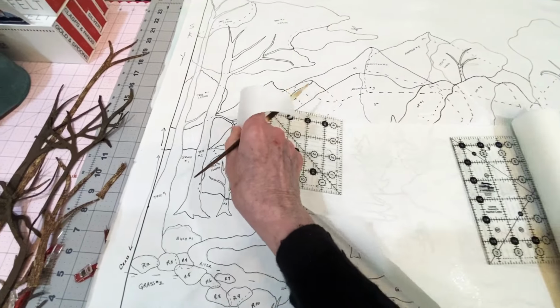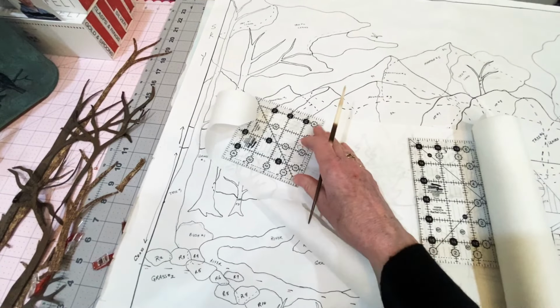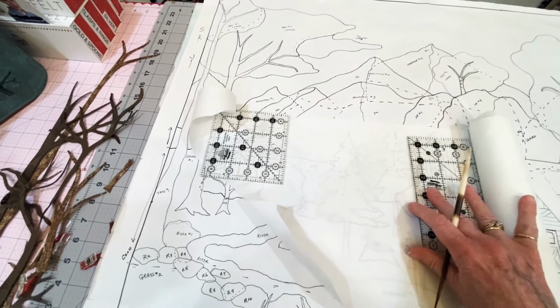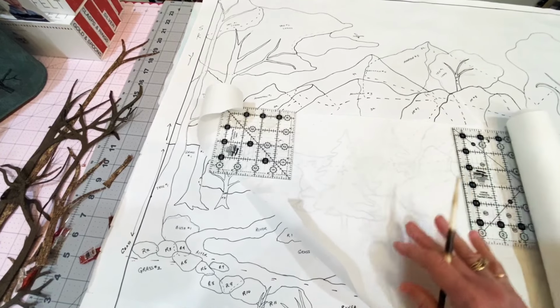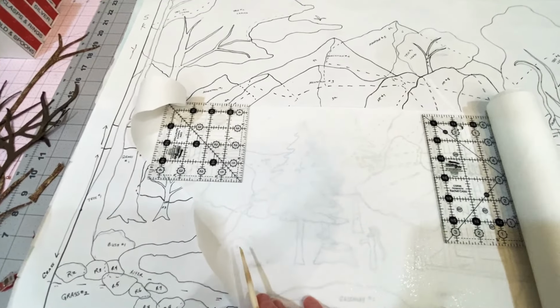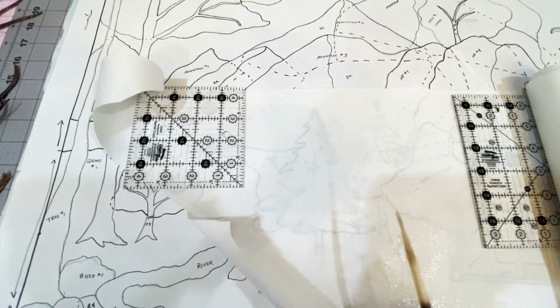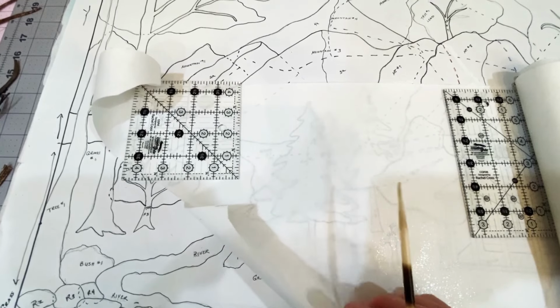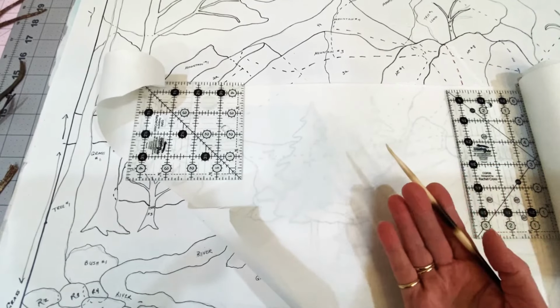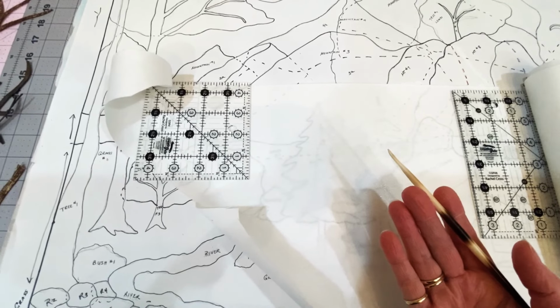Most of it will disappear if you're making a quilt that's going to be washed. This is a wall hanging and it won't be washed, but what I do is I put the fusible side up, because that's what's going to be ironed to the back of your fabric.